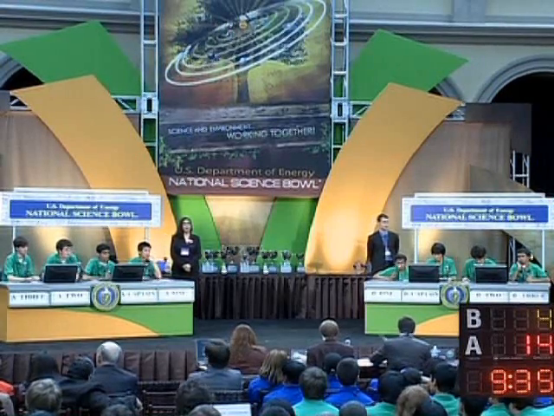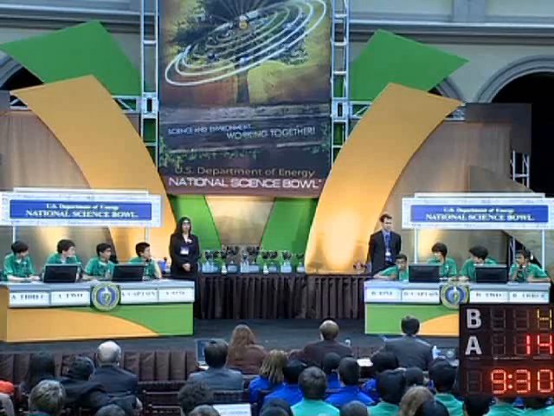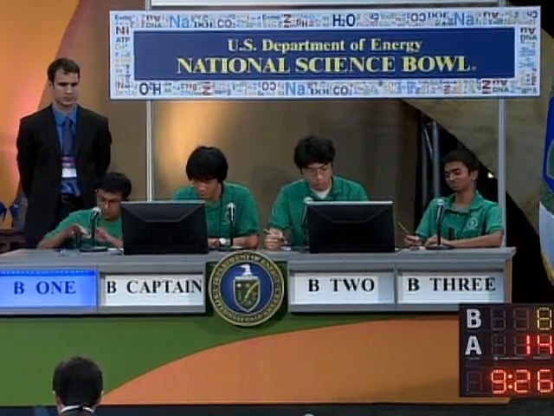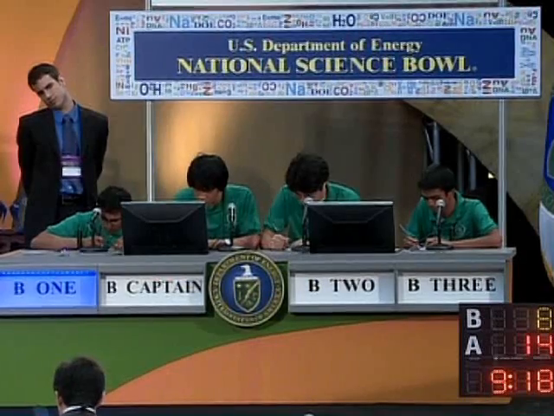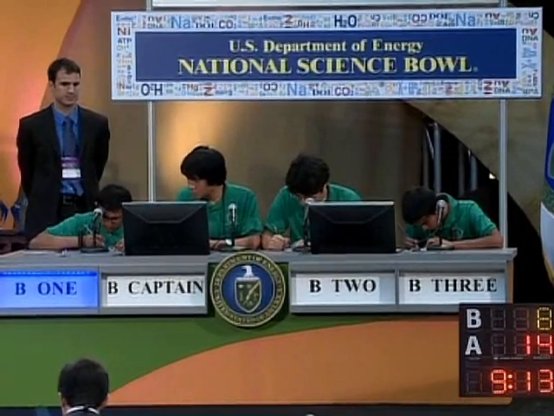Toss-up question number 3 is in chemistry, short answer. For a multi-step chemical reaction, which step determines the rate of... B1? Slow step. That is correct. Your bonus question in chemistry is short answer. Name all of the following 5 species that have a tetrahedral shape. CH4, XeF4, SO4 2-, SOF4, SF4.